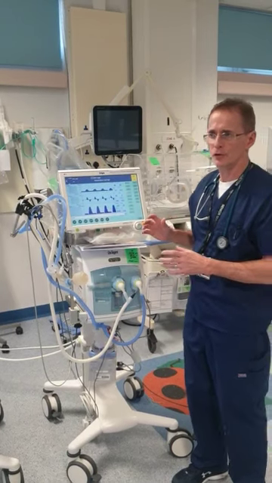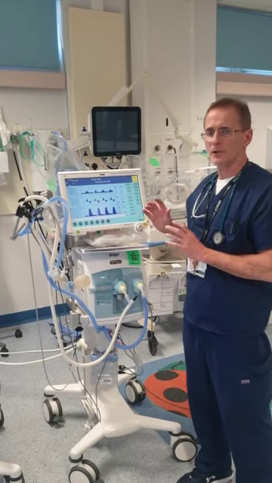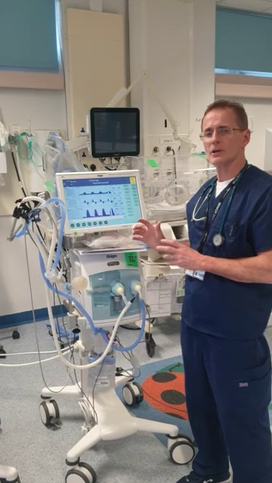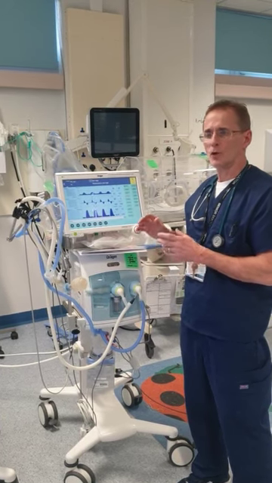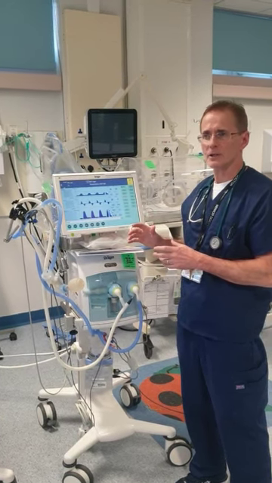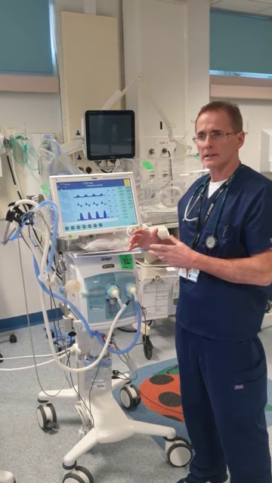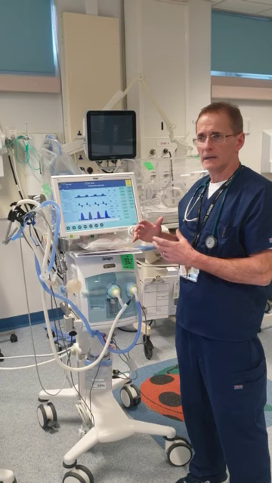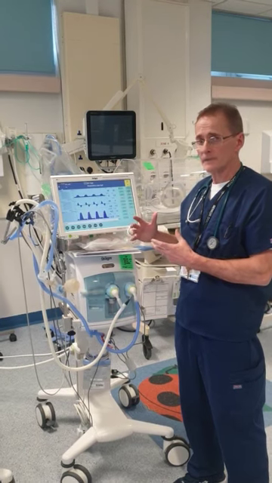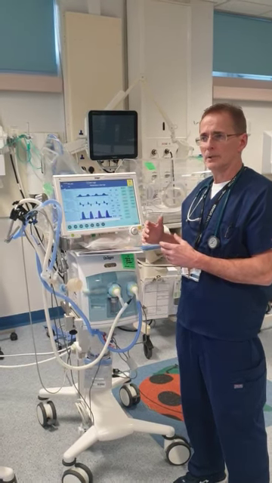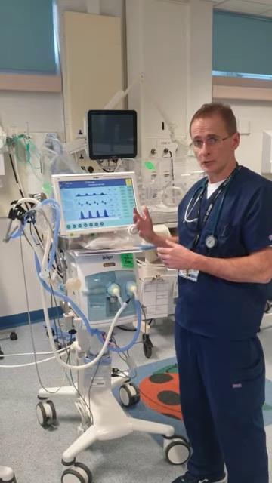Okay, now I want to show you briefly how to get from conventional ventilation onto high frequency oscillation, and then once we're in high frequency oscillation, how we recruit and get to our ideal descending pressure, and how we manipulate oscillation to clear CO2.